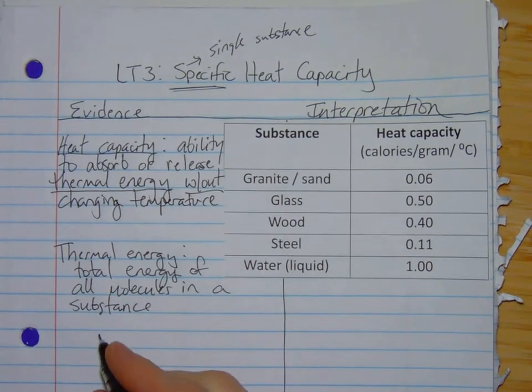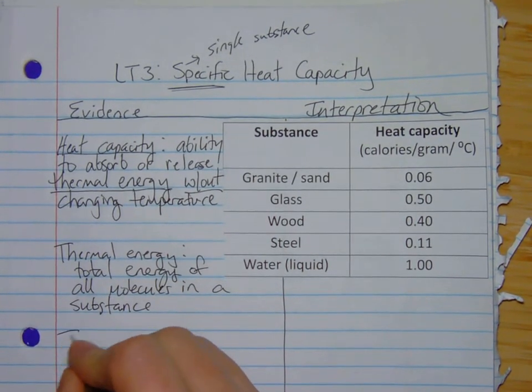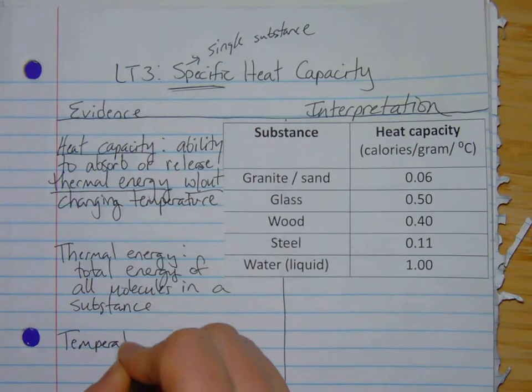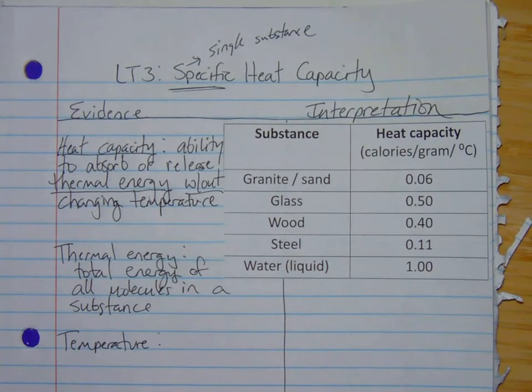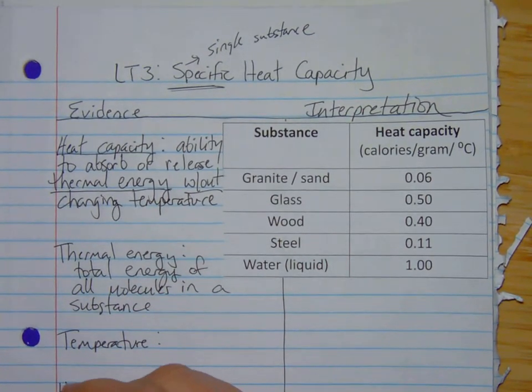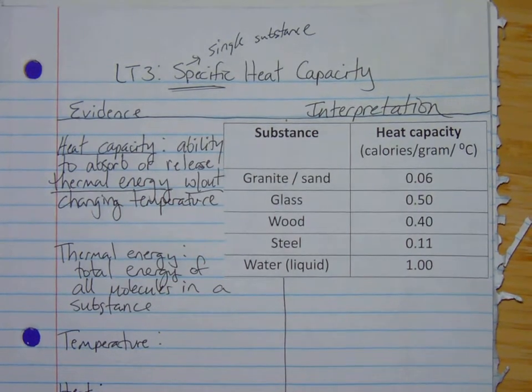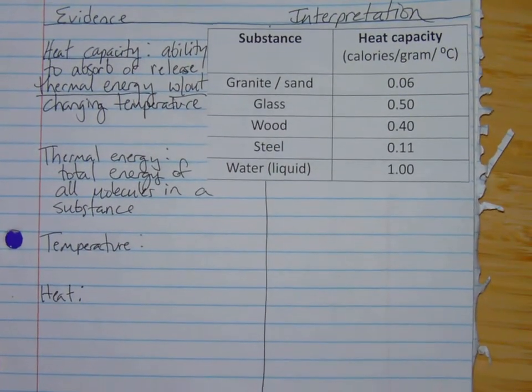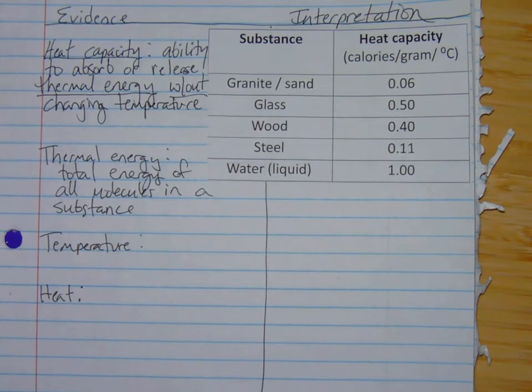Right? Because we've got a couple other words that we're going to throw out here. And one is we need to actually define temperature now. And we're going to have to define heat. Because in real life, just daily life, thermal energy and heat get used interchangeably, where in physics they're not exactly the same thing. All right.